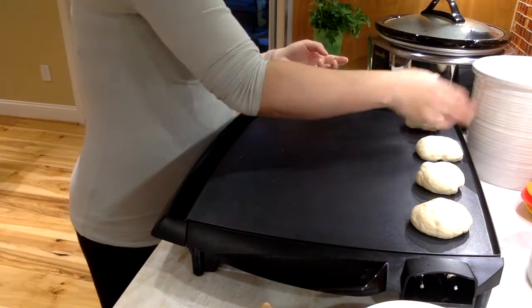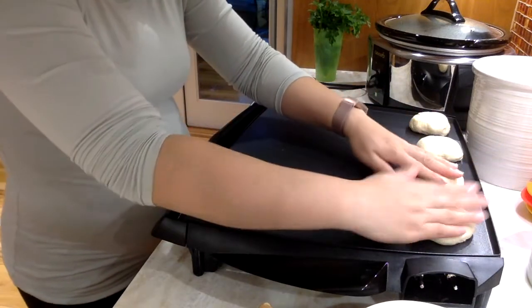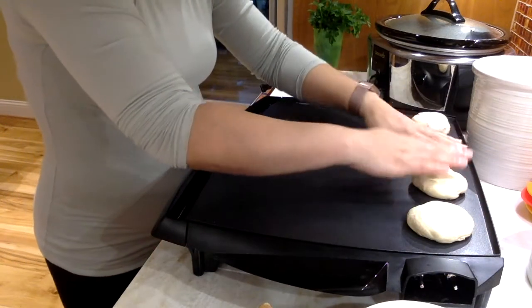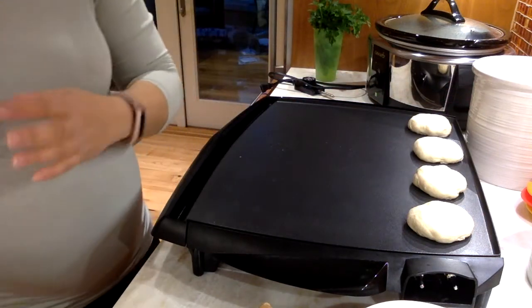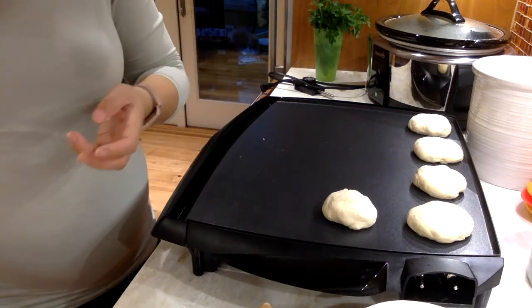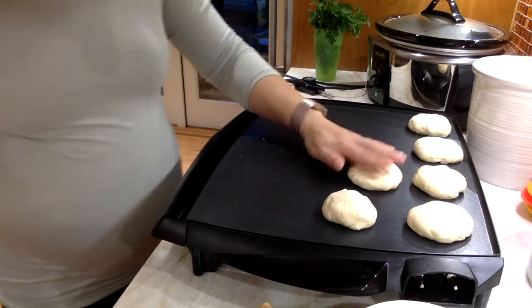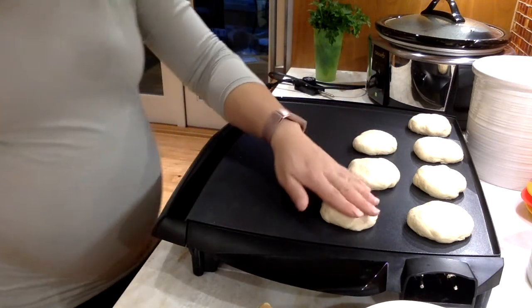It does tell you to flatten them if you can. So once you get them onto either your pan or your griddle, you can flatten them out a little. Then I'm just going to cover this and let them sit here for another 20 minutes.